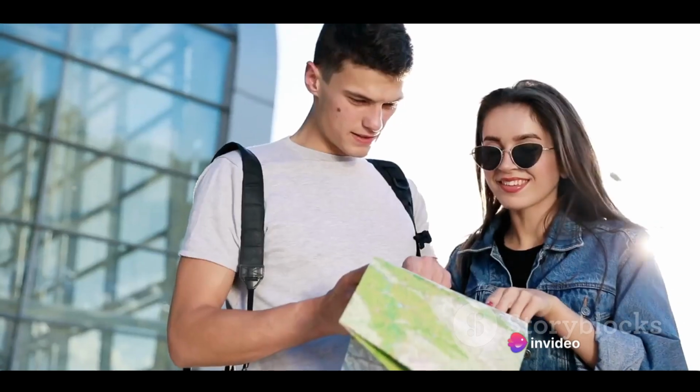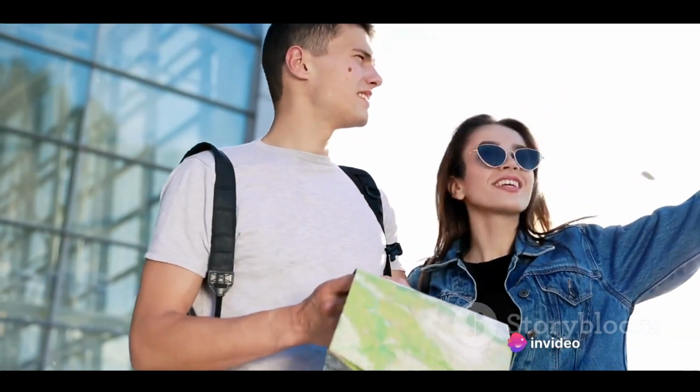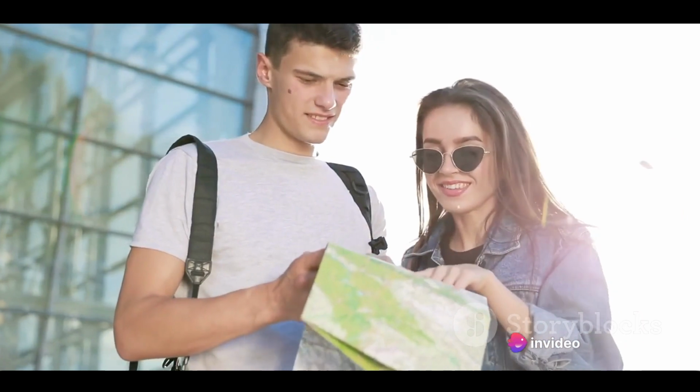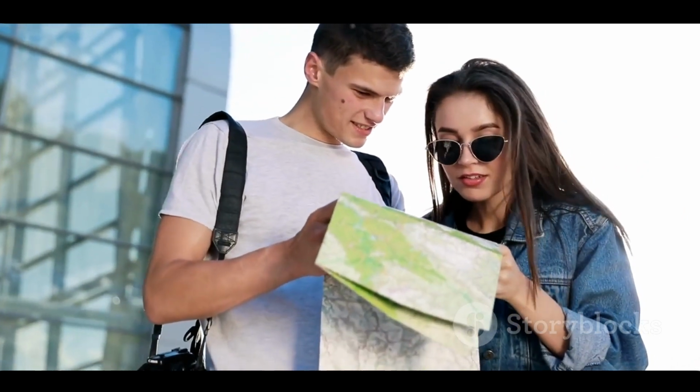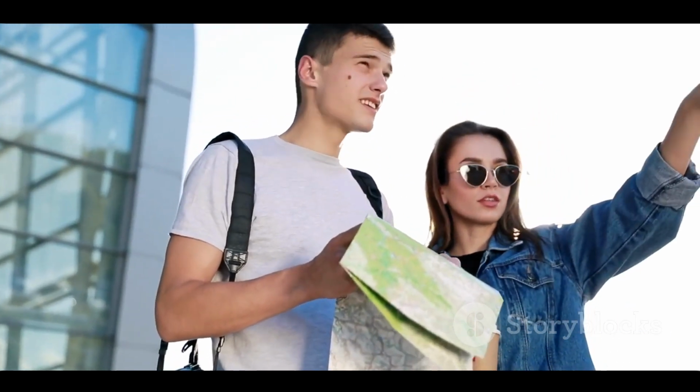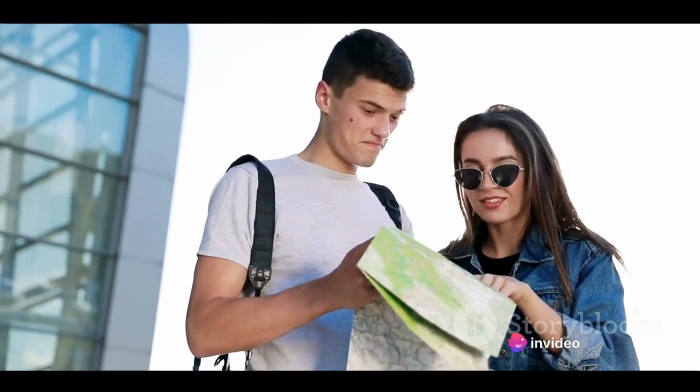Firstly, consider your location. If your property is in a prime location, close to popular tourist attractions or business hubs, you can justify a slightly higher price. However, if it's off the beaten track, you might need to be a bit more competitive.